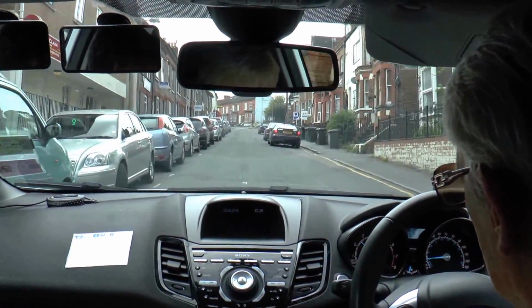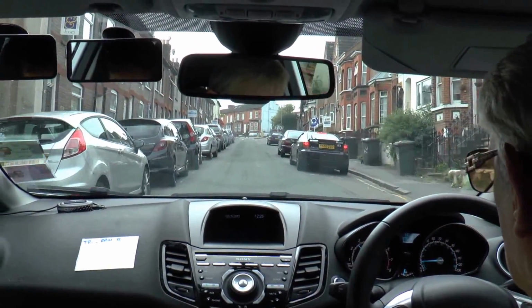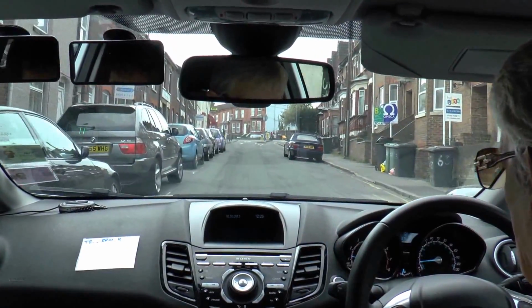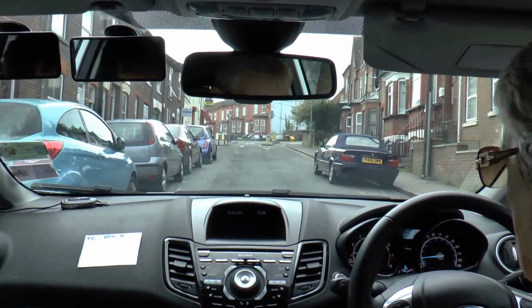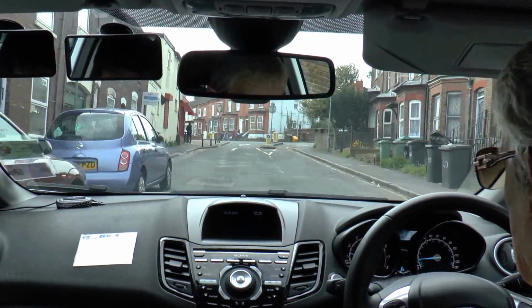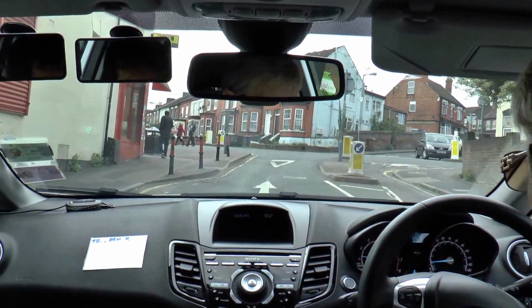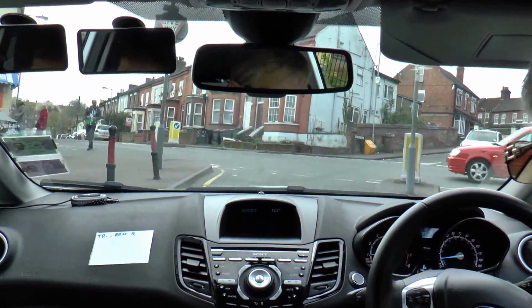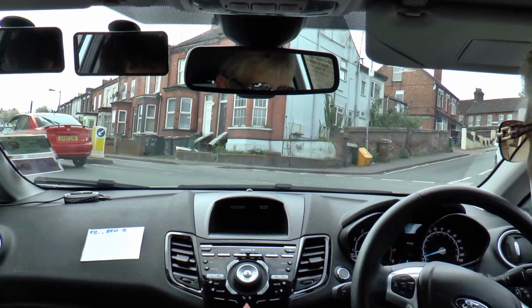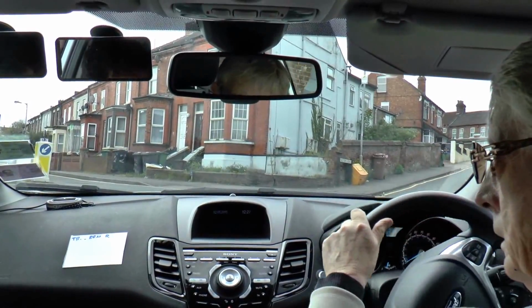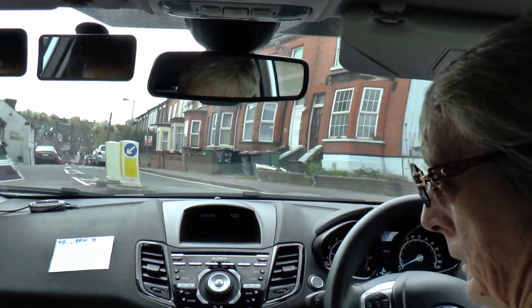And why is that? I don't want to mount the curb. And if you leave it too late, then what will happen? Too wide. Okay. And what's the danger if you're going too wide? I could hit a car coming down the road. I'm turning left. And we're going to turn left. And left again.